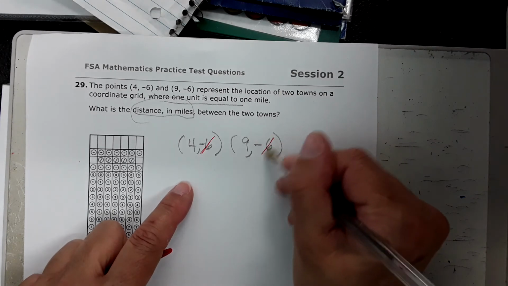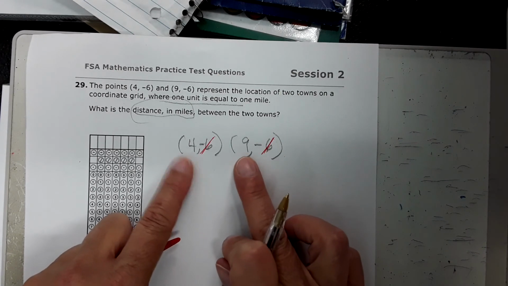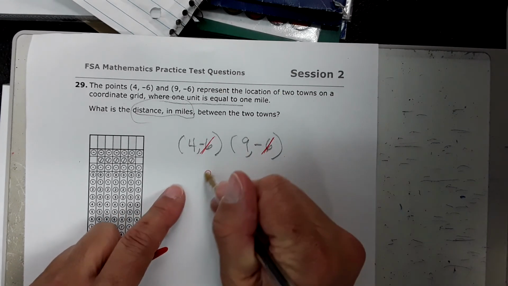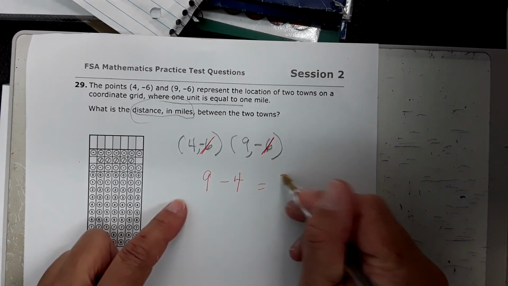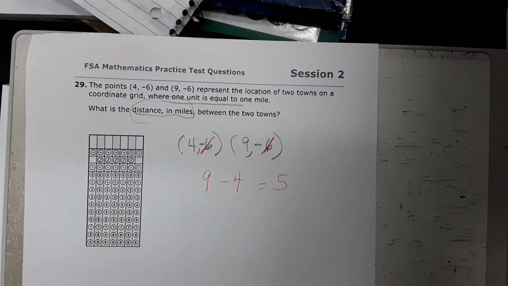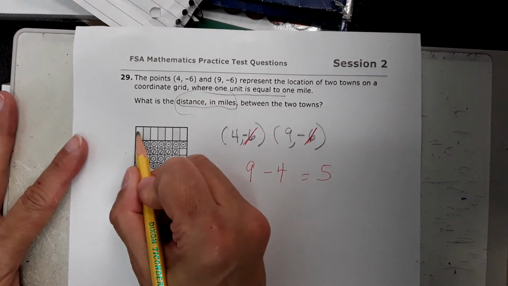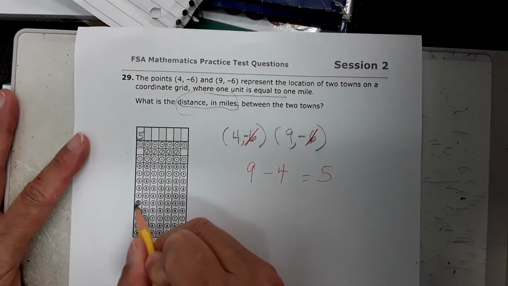So it looks like the y's are the same. Since both of these are the same sign, you subtract their absolute values. So 9 take away 4 is 5. That's one way of doing it. The answer is going to be 5. So you bubble it in.